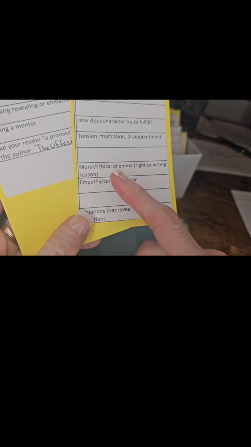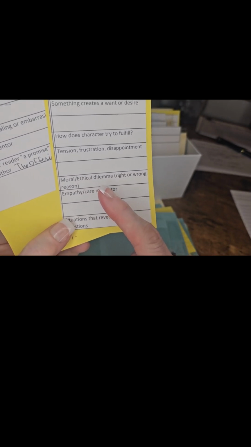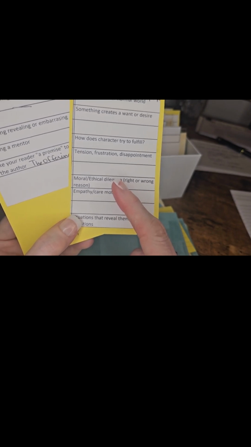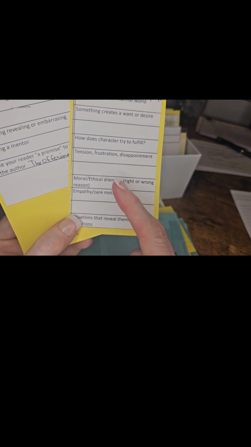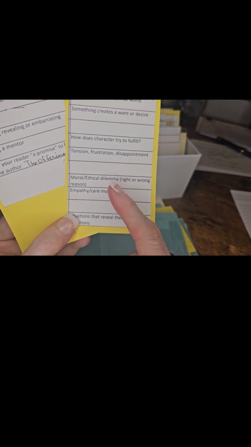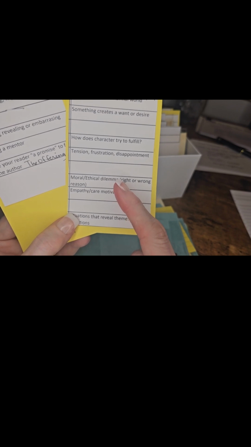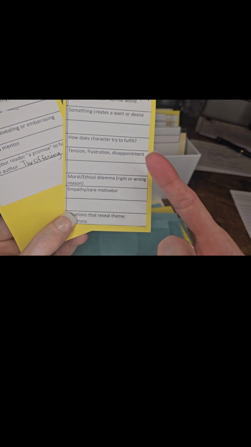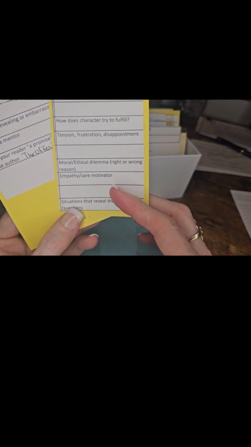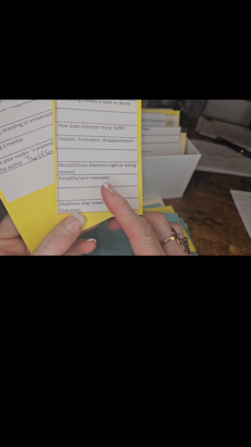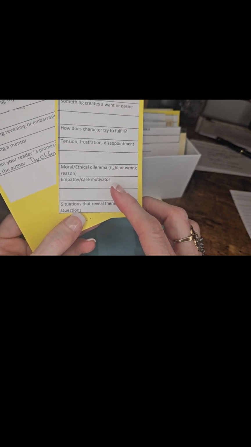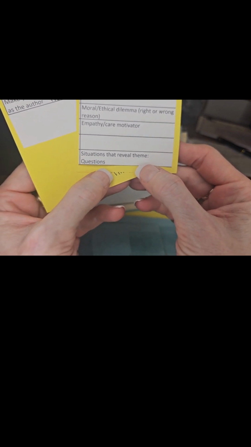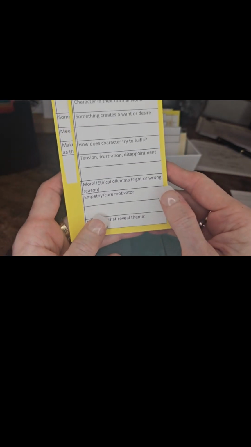So often when I'm looking at the points I could include in a story, I usually consider this somewhere because I think it's fascinating. What if someone steals something, but they do it in order to help or meet a need for someone else? They've done the wrong thing, but they're doing it for the right reason. I think that's fascinating. That makes for a good story. You're establishing empathy or some kind of motivation for your reader to care about the character and the story. And then situations that reveal the theme, perhaps asking questions.